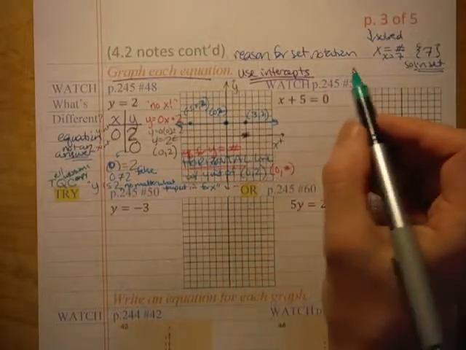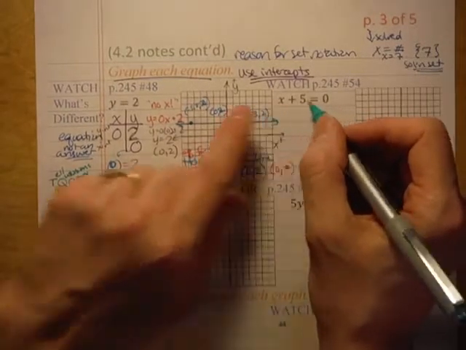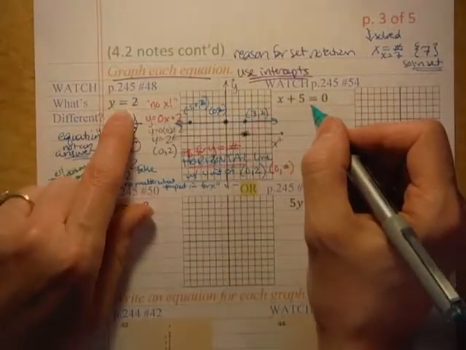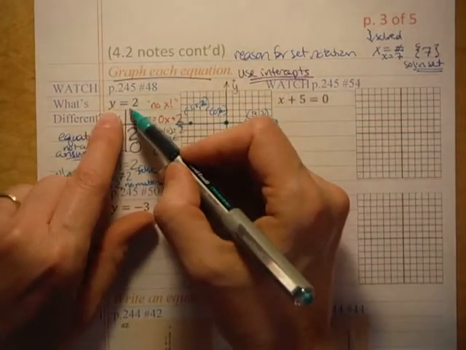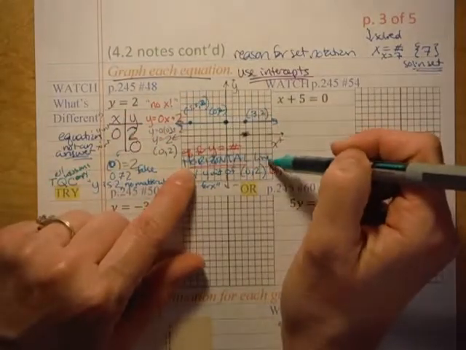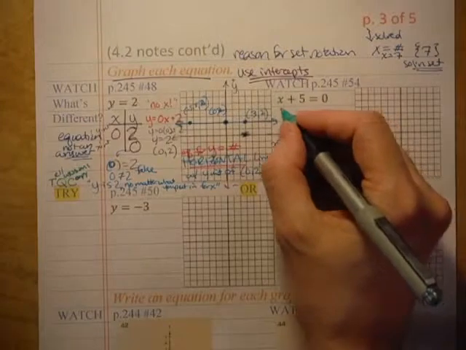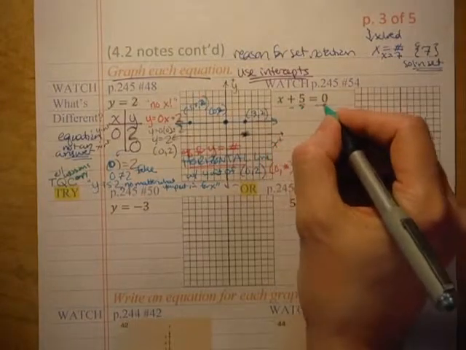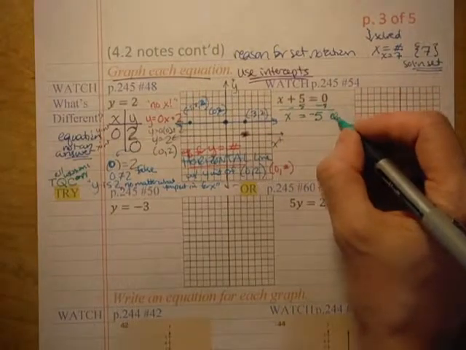Okay? Let's look at number 54. You've got x plus 5 equals 0. Well, it kind of feels like maybe we have a regular equation here, but when you look at it, there's no y piece. We had no x piece here, and we ended up with y always being the same number, which created a horizontal line. Over here, there's no y piece. And in fact, if you were to solve for x, you would subtract 5 here, and you'd get x equals negative 5. Again, we're talking about the equation of a line here.